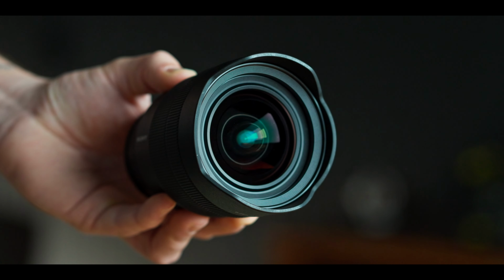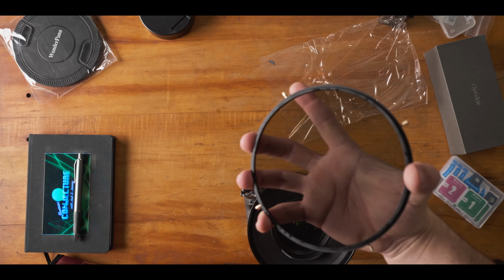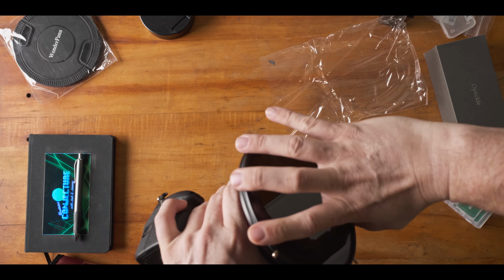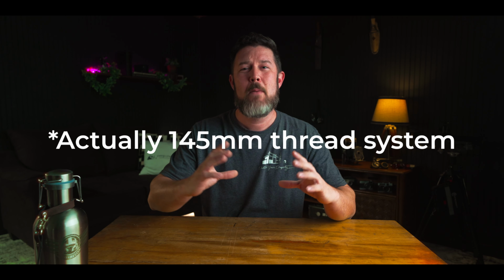This is really annoying because polarizers, I don't want to say they're mandatory, but they are super useful and effective in real estate video, and not being able to apply one directly to the lens is a huge disadvantage. If you have seen any of my other videos, you will know that I had to go out and purchase a third-party system. It's called the WonderPana polarizer system, and it's meant for wide-angle lenses, in particular with no thread systems. It has a 176 millimeter thread or something like that. I don't remember the exact millimeter off the top of my head, but it is huge.